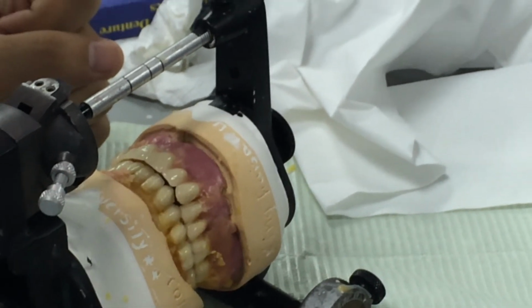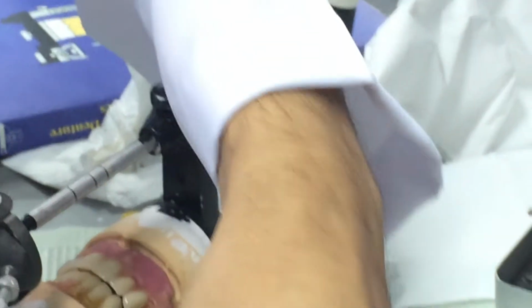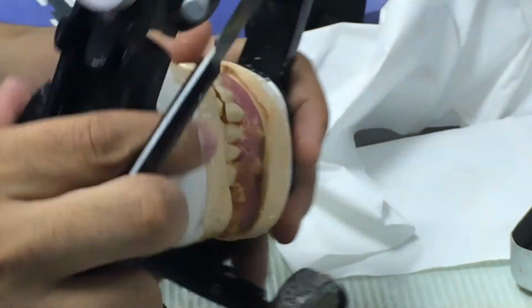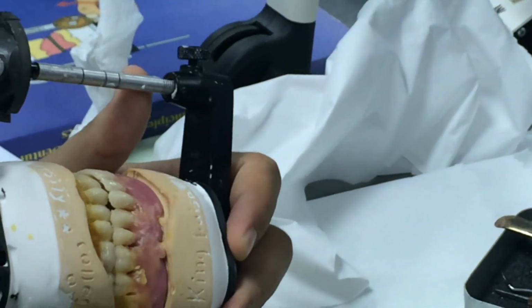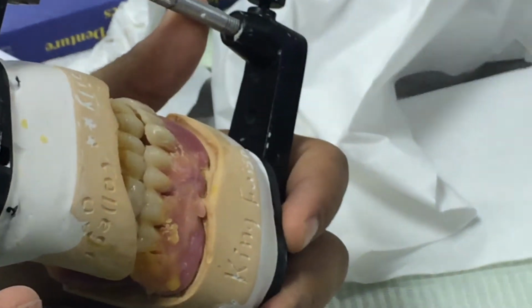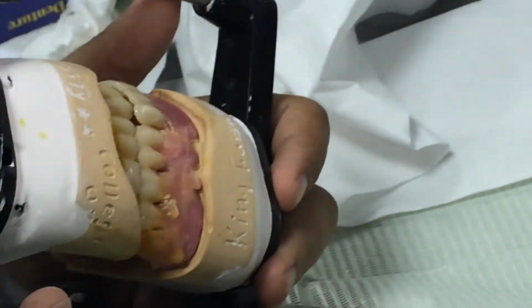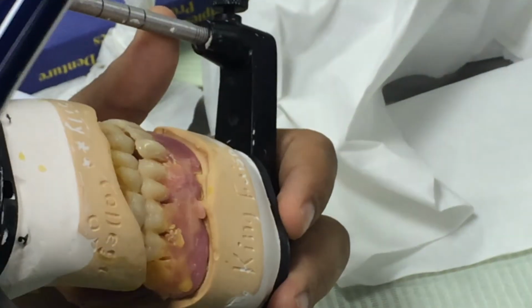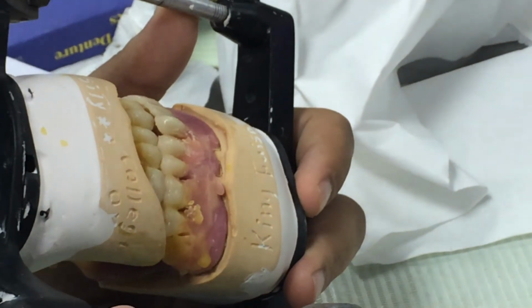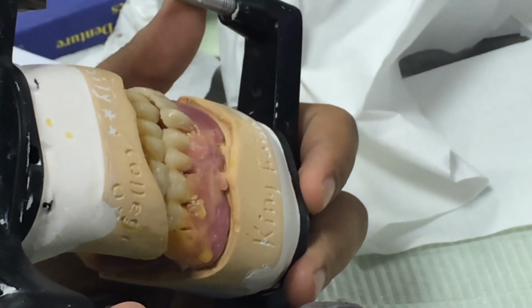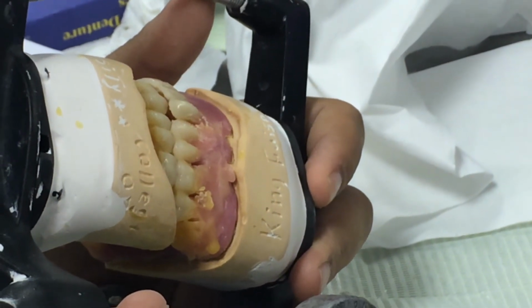Okay guys, then you can see here the overlap and overjet will overlap. Can you see it? How much, approximately?